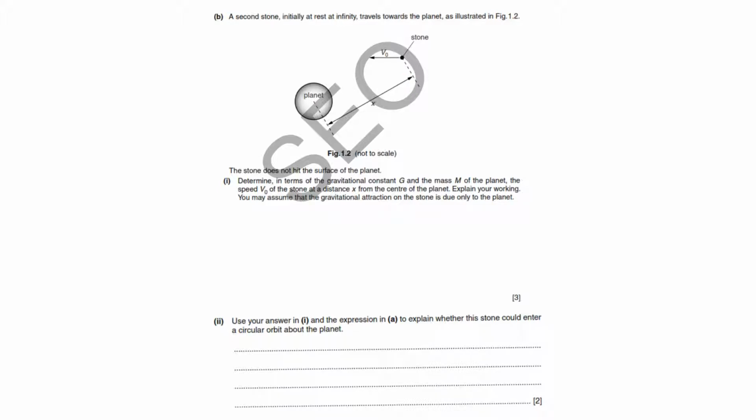If it was at infinity, the GPE will be 0 and the KE is 0, because at rest means KE is 0, and at infinity the GPE is 0. As it comes towards the planet, it will lose GPE but gain KE. So you can use conservation of energy to find the speed v0. So the loss in GPE equals the gain in KE.